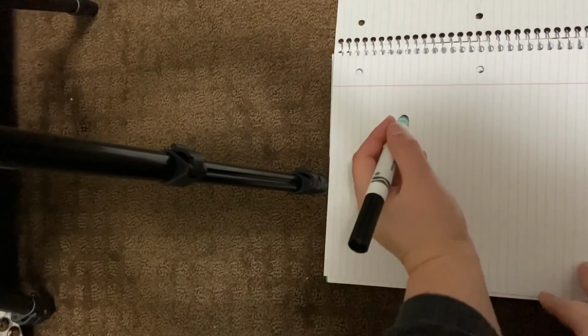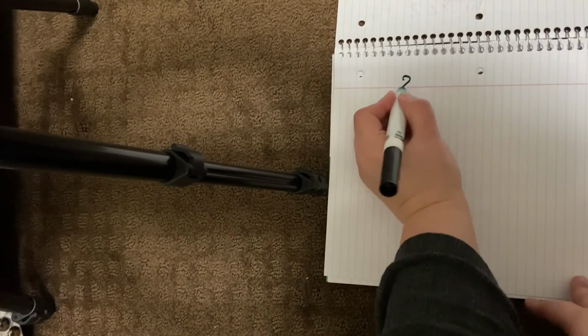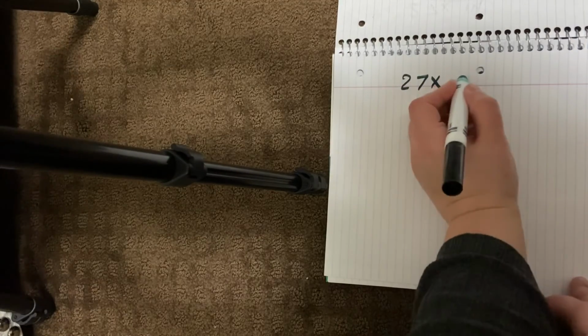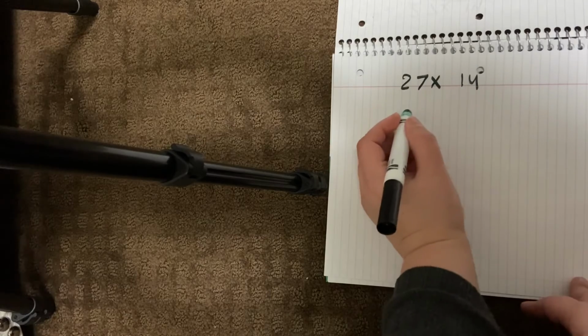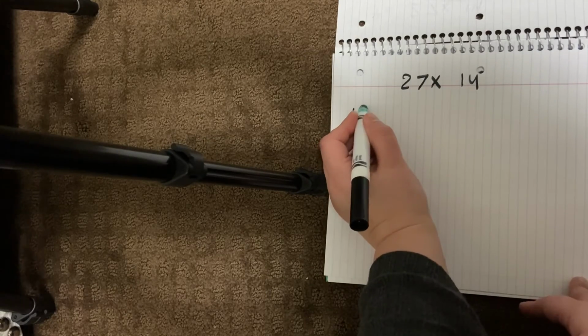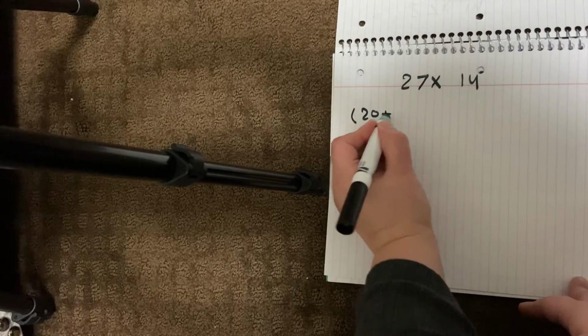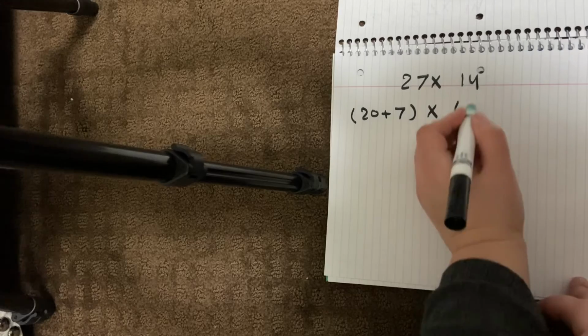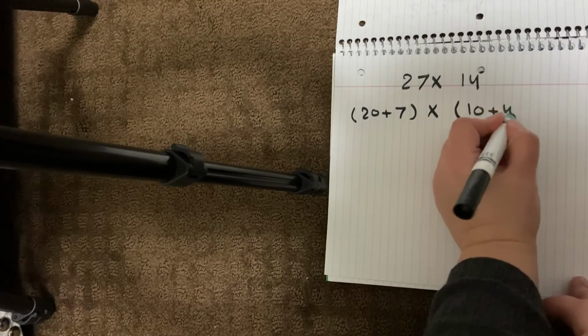Lastly, I'm going to represent symbolically how to multiply factor 27 by 14. So I'm using algebra notation. So I'm doing 20 plus 7 multiplied by the factor 14, which is 10 plus 4.